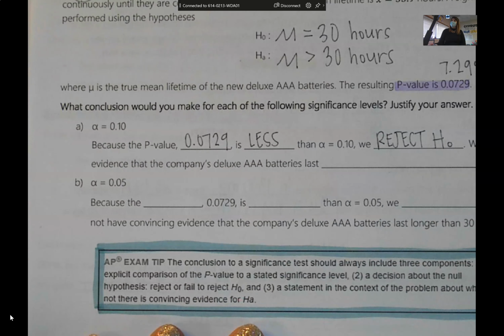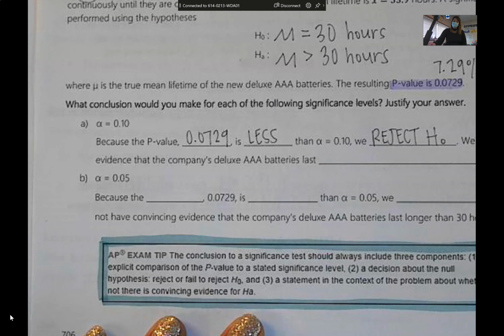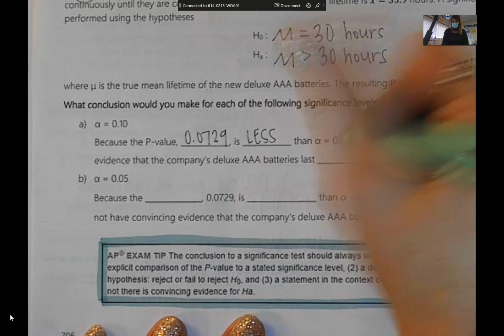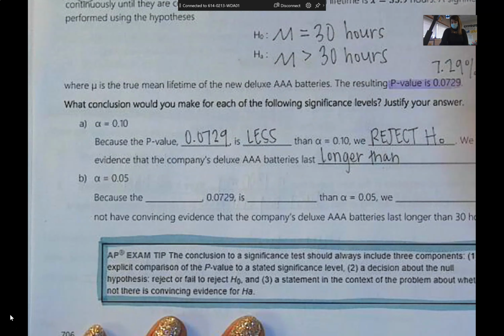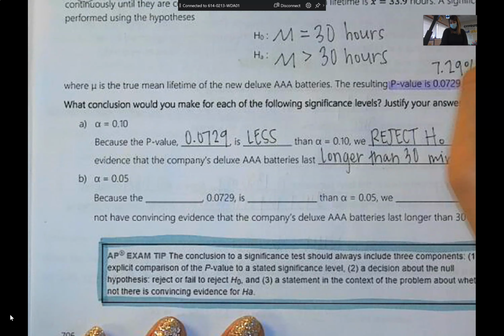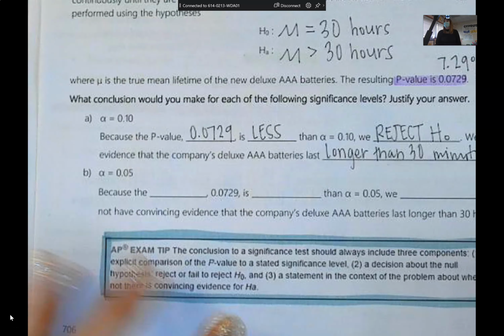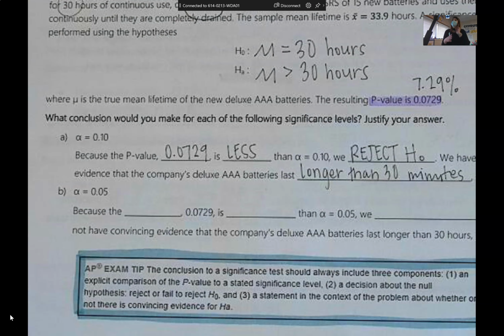We have convincing evidence that the company's deluxe AAA batteries last longer than 30 hours on average. If our significance level is 10%, 7 is lower, so we reject.